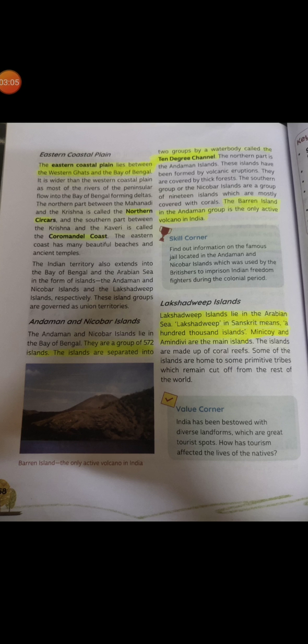The Indian territory also extends into the Bay of Bengal and the Arabian Sea in the form of islands. The Andaman and Nicobar Islands and the Lakshadweep Islands respectively. These island groups are governed as union territories. Have you heard about the Andaman and Nicobar Islands? They lie in the Bay of Bengal and it is altogether a group of 572 islands. As I already told you, they are a group of 572 islands.